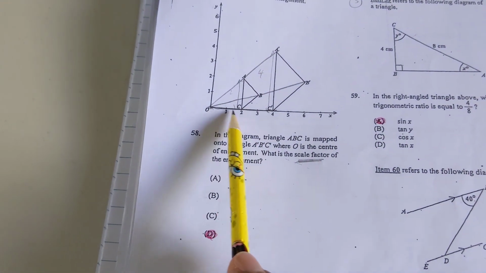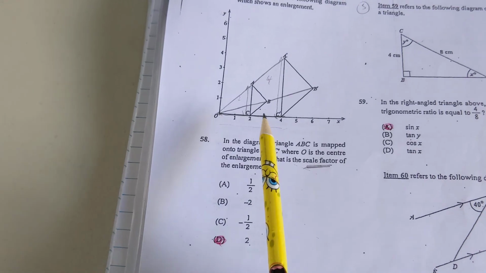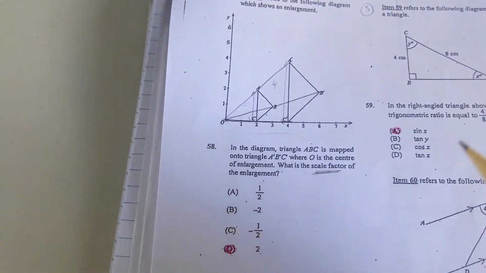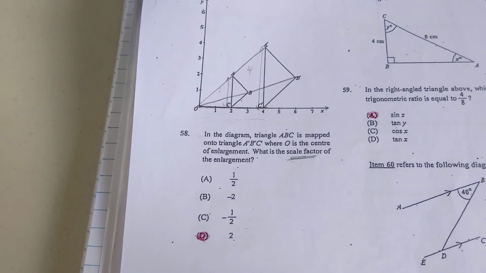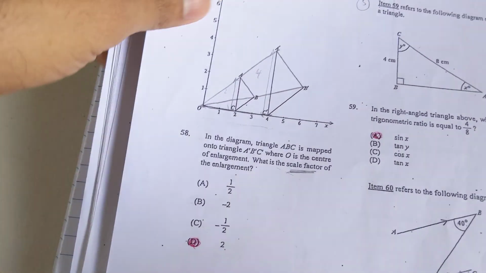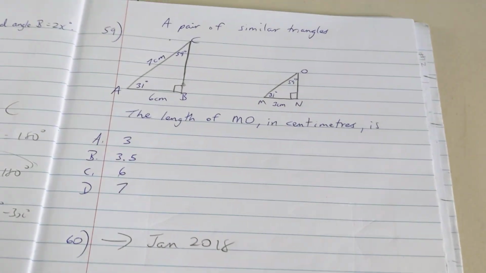We could watch the distance. So this distance was 2, and then the distance doubled to 4. This distance would have doubled, this distance would have doubled. However you do it, it would have doubled, and that is the scale factor, how many times bigger it is. Next one, number 59.